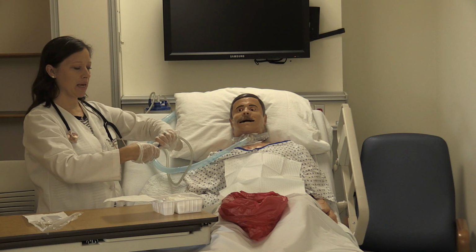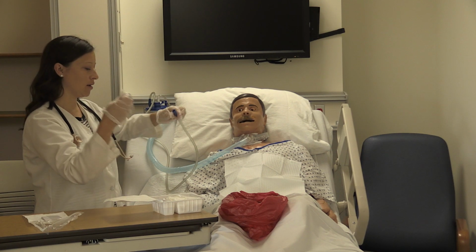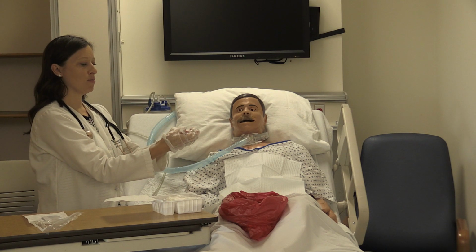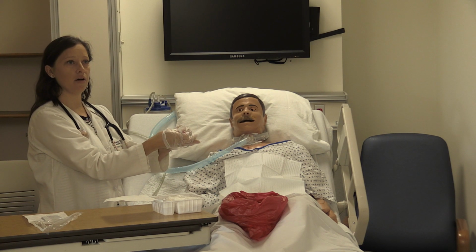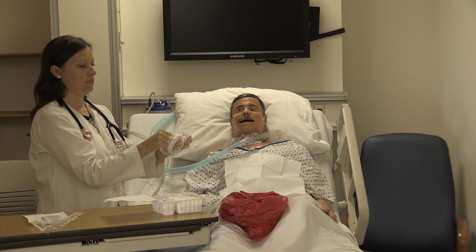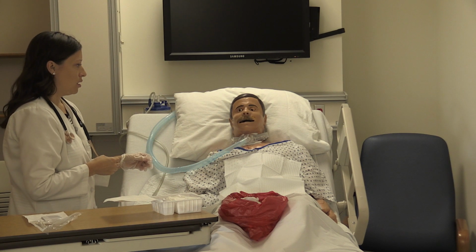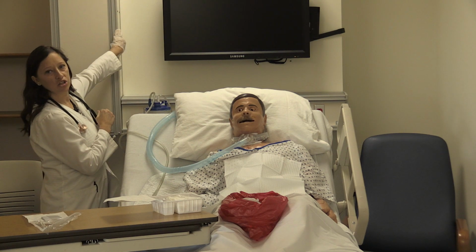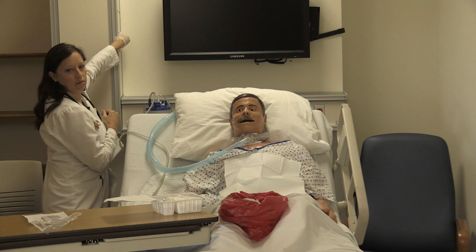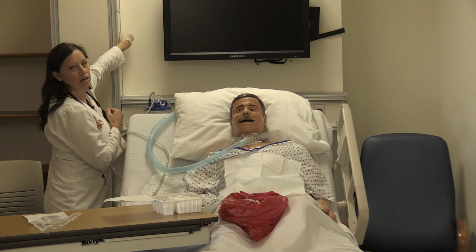So I've wrapped my cannula up, I've disconnected it, and remember that it is glove to glove. And I'm going to put that in the biohazard bag. I'm going to go ahead and shut my suction off, making sure not to turn my back to my sterile field.